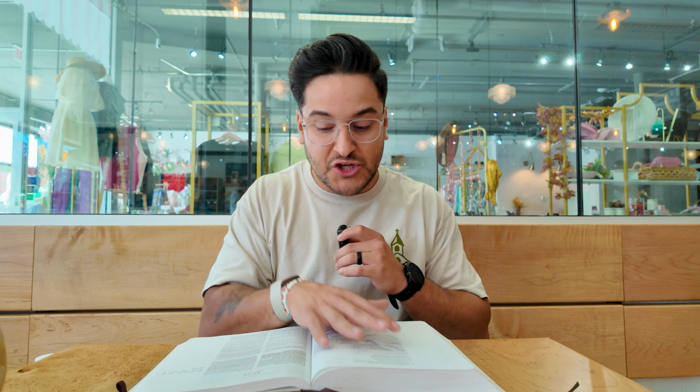I read the introduction because it tells me author and date, theme, purpose, key themes in the book, and then an outline. And it always shows me a map to see all the places that the book of Acts in this occasion is talking about. So I'm going to read that. I highly encourage you, if you have a study Bible, always start with reading the introduction to the book.